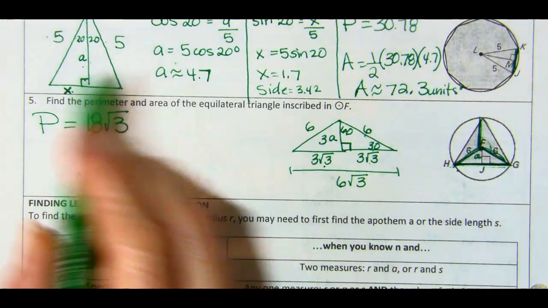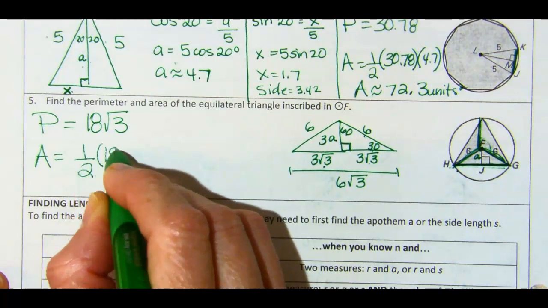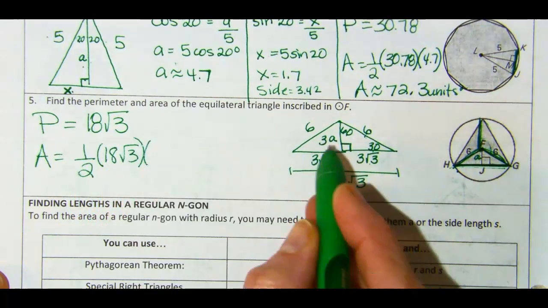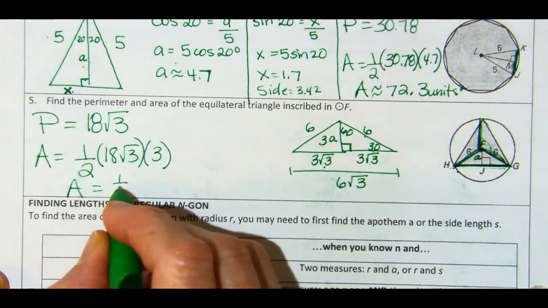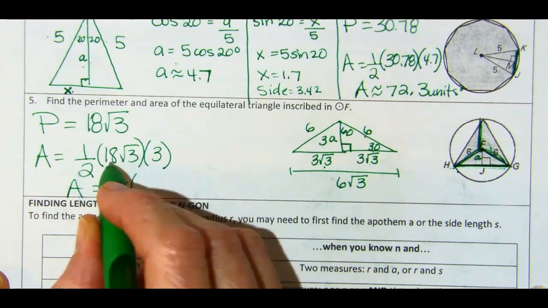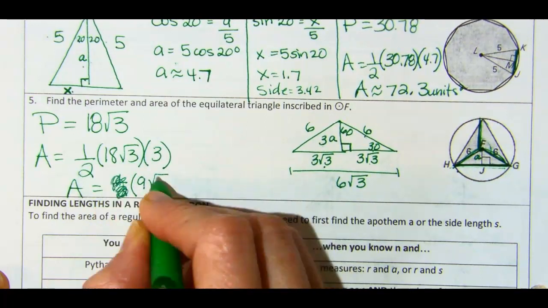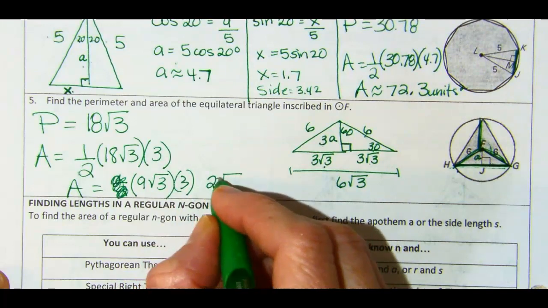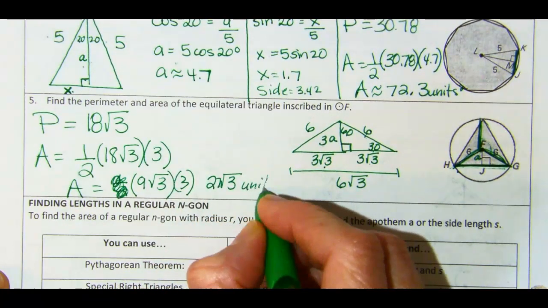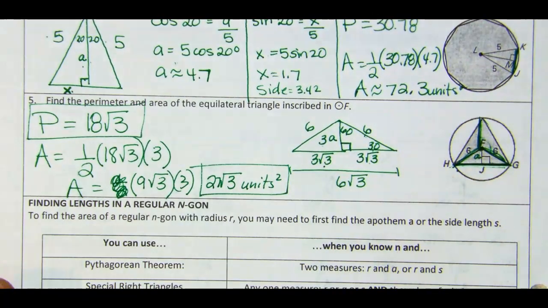And then it says to find the area. So the area is half the perimeter times the apothem, which we found to be 3. So the area equals 1/2 times 18. So we can just go ahead and call that 9 if we want to. Just go ahead and get rid of the half. Call that 9 square root 3 times 3. So it looks like we're going to get 27 square root 3 square units. And that's when you would keep everything in exact. Now you can also do decimals, but sometimes exact is just easier.